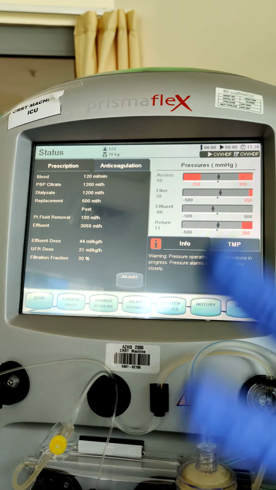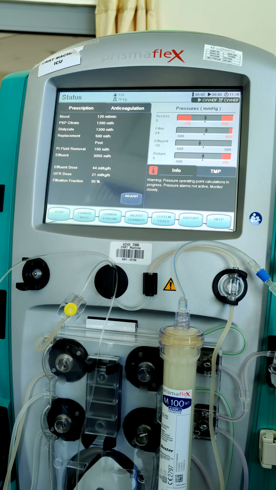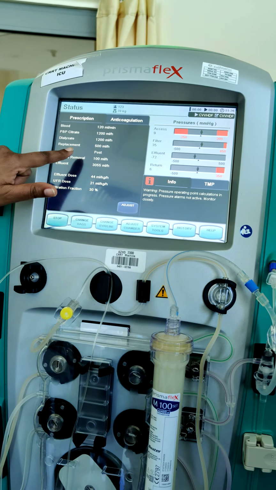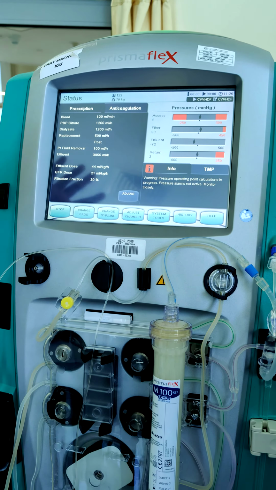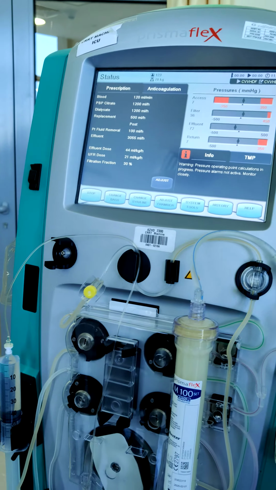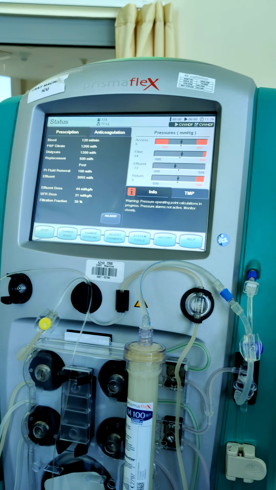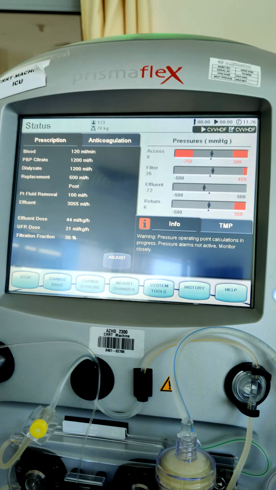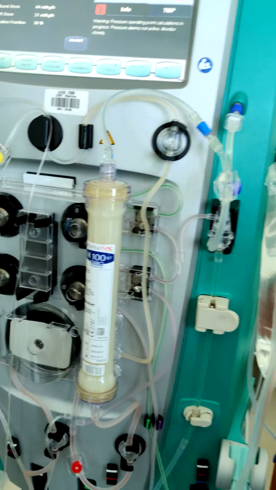I will tell you some changes between CRT and the calcium citrate also. For example, if I want a bigger dose for the dialysis, I mean for the replacement, for the post, I have to maintain the same total amount. In CRT, if I want to increase the replacement, I have to reduce the post earlier.